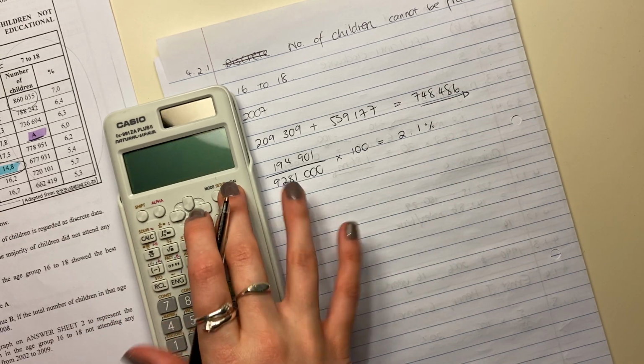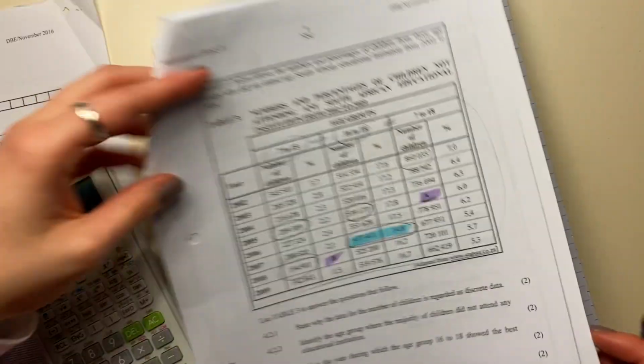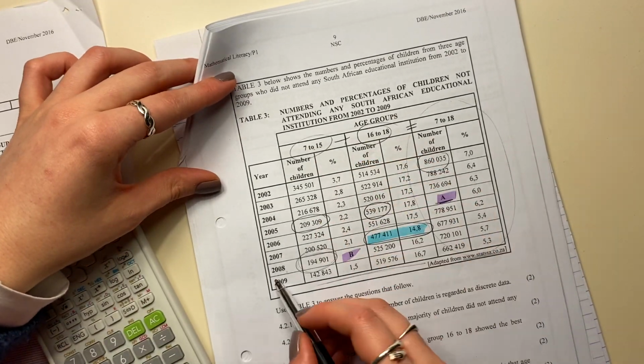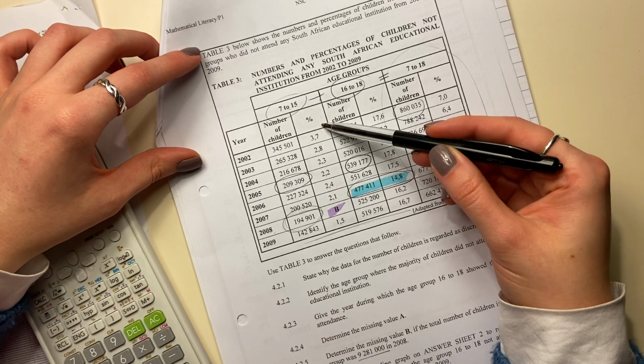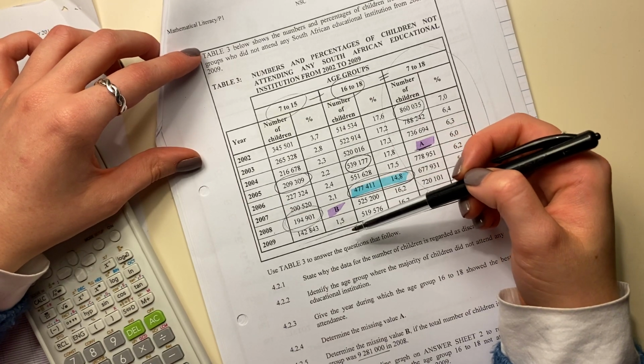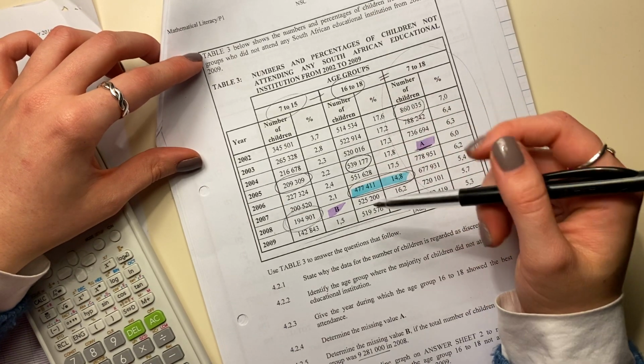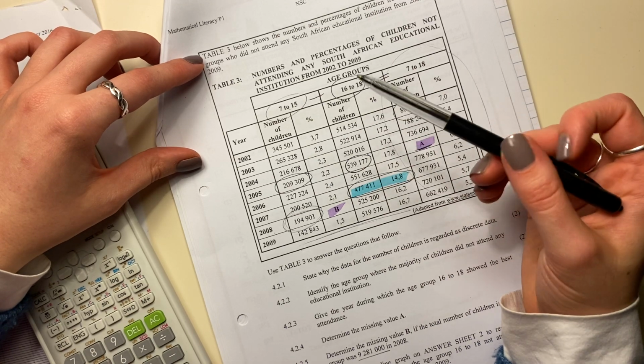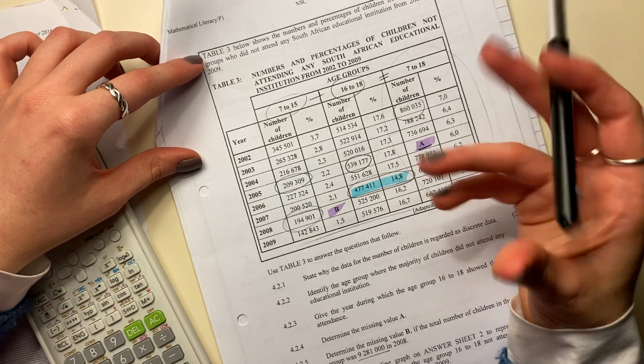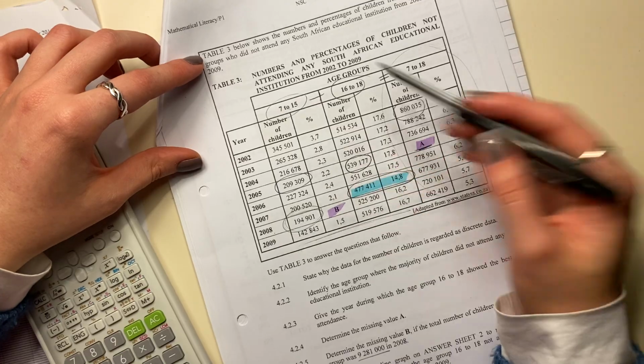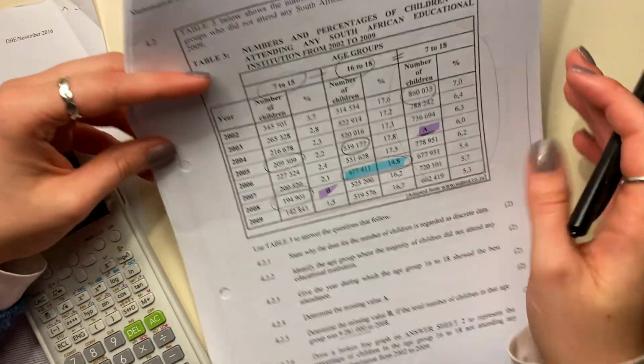So 2.1% of the children in this age group in 2008 were not going to school. It makes sense if you look at the other percentages, it seems in the right ballpark. If we were getting something like 25%, then you'd see a red flag that we've done something wrong. So always check it against the rest of the data that's given.